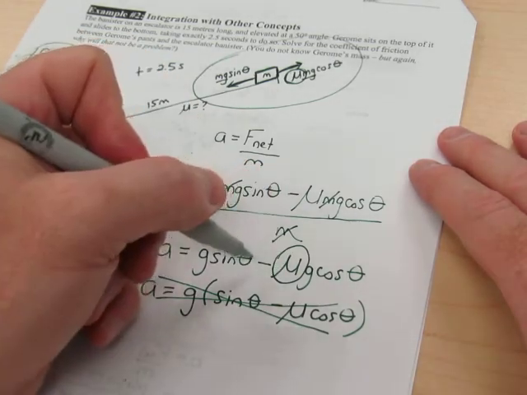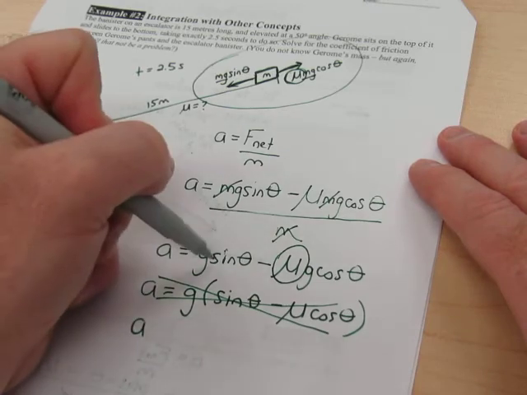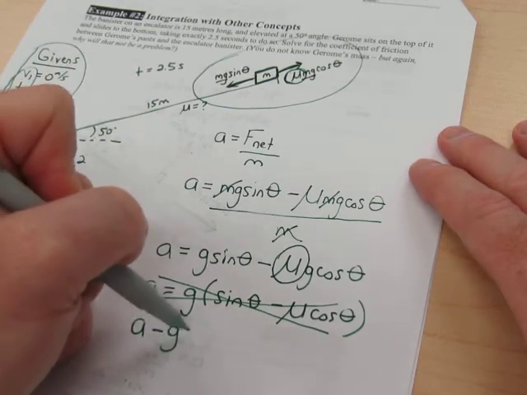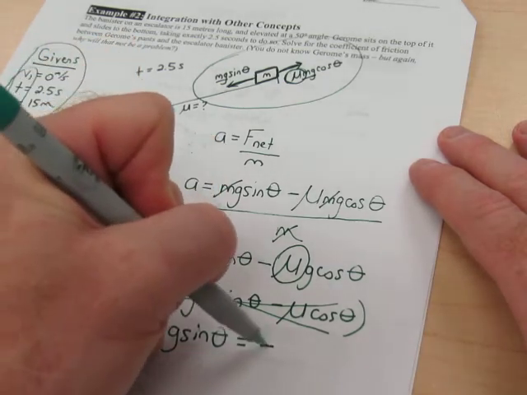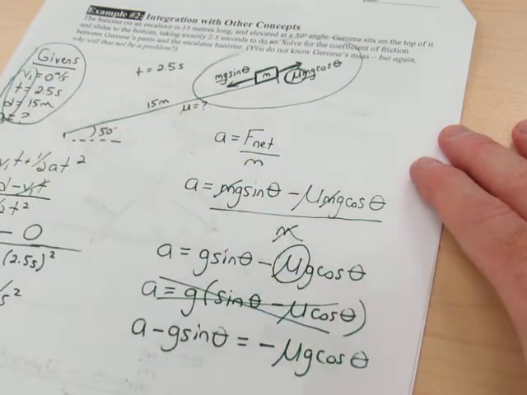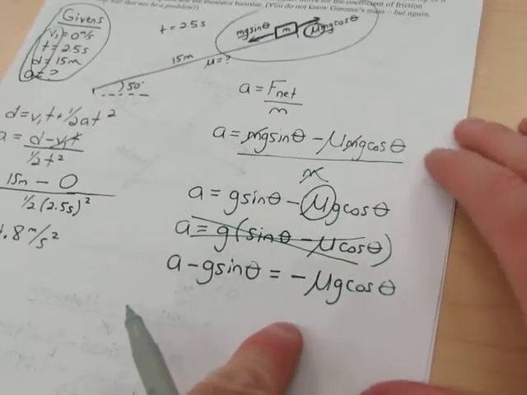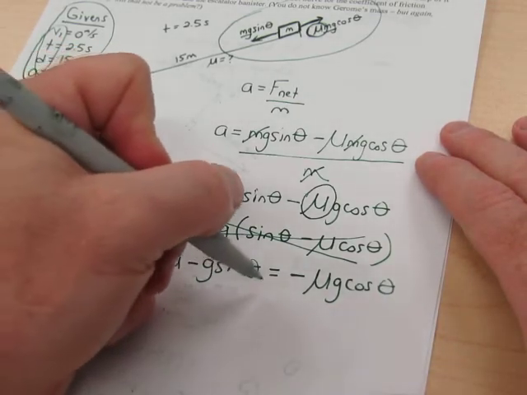So, and I want to do this slow because I don't want to get it wrong. I'm going to bring over the g sine theta, make it negative. And that'll still leave the right hand side of this formula as negative. So I'm carefully watching that negative sign.